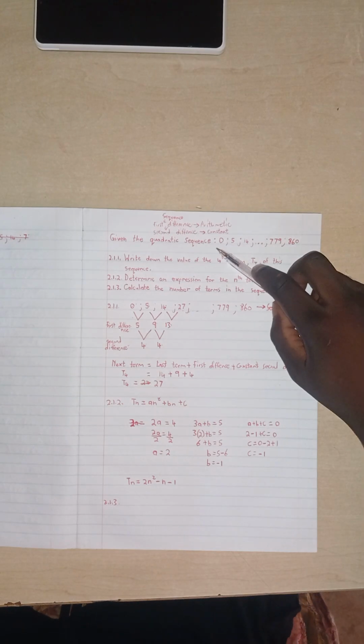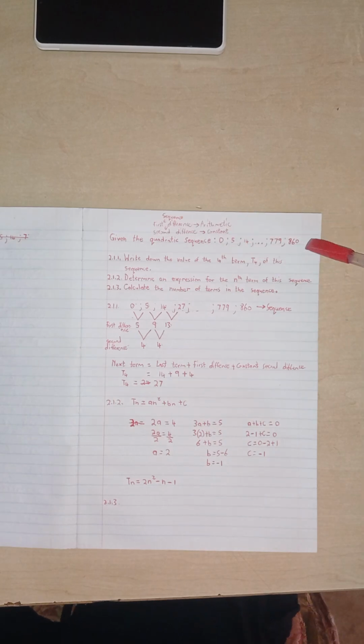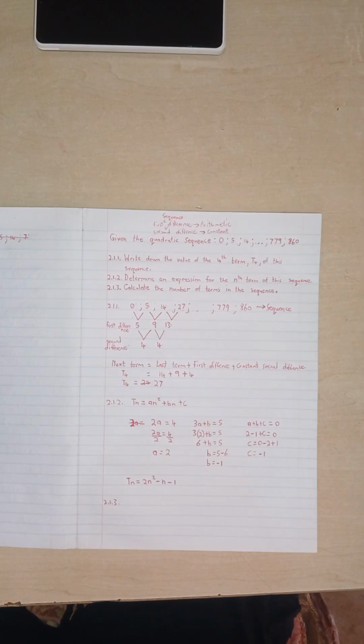The last term of the sequence will be 860, meaning the term number of the last term will be what we need. Then let's find how many terms it takes this sequence from 0 to 860, counting via this 5, 14, this quadratic pattern.